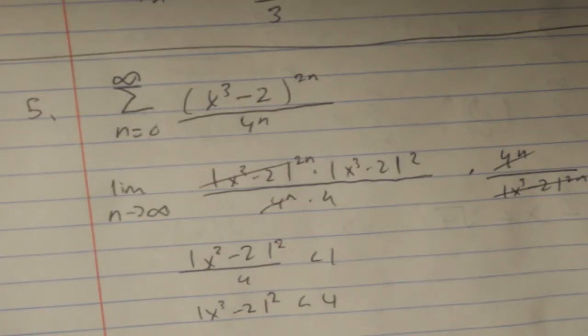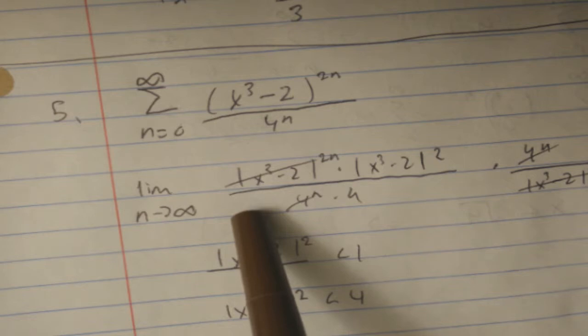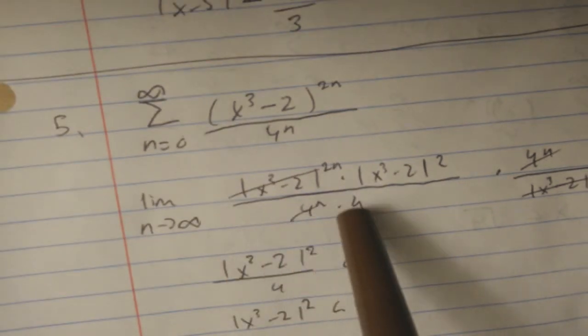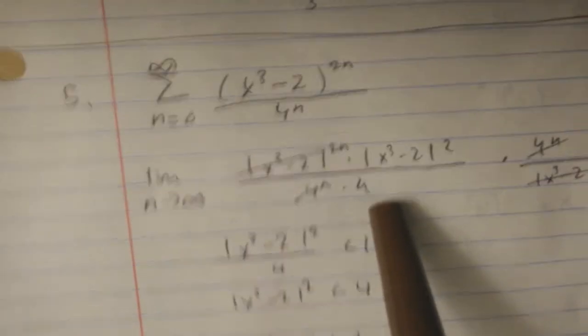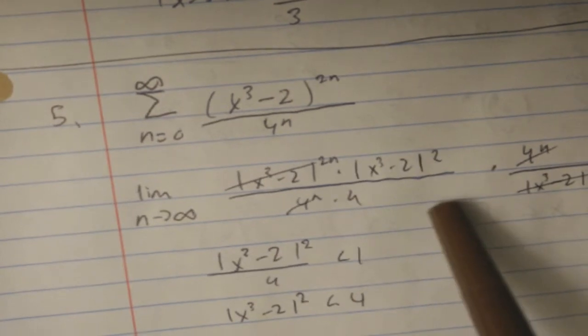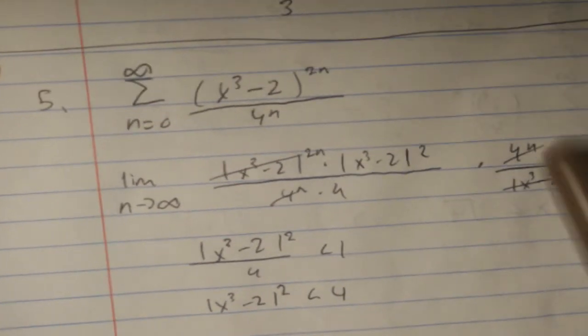This one's a little bit tricky, I guess. So we have the series from n equals 0 to infinity of (x cubed minus 2) to the 2n power over 4 to the n. We use the ratio test for this, and we get the absolute value of (x cubed minus 2) to the 2n times the absolute value of (x cubed minus 2) to the second power.